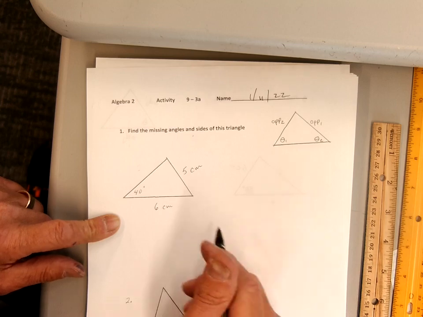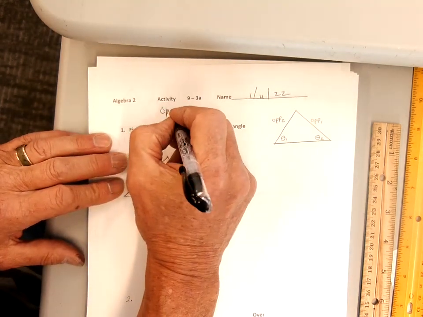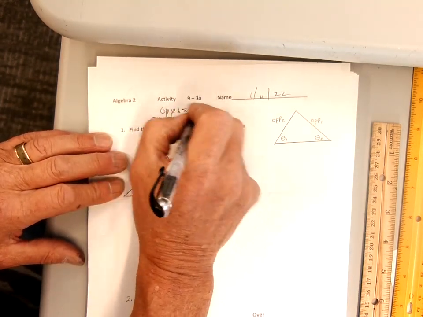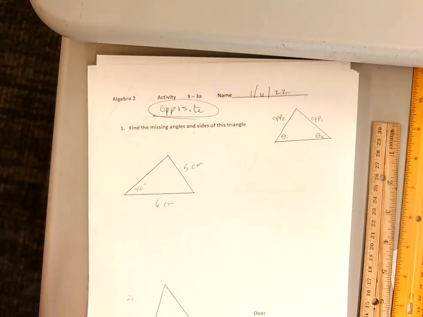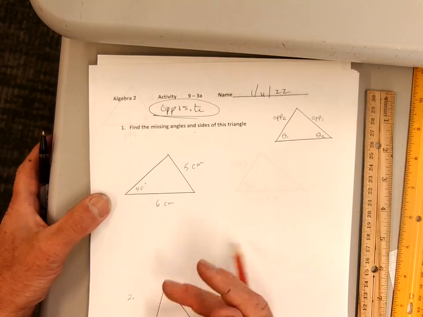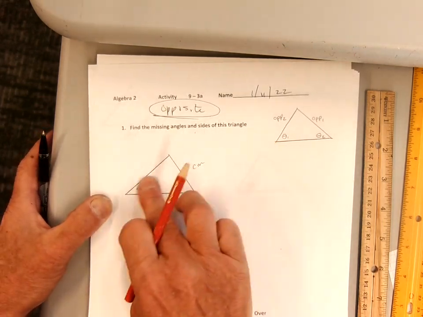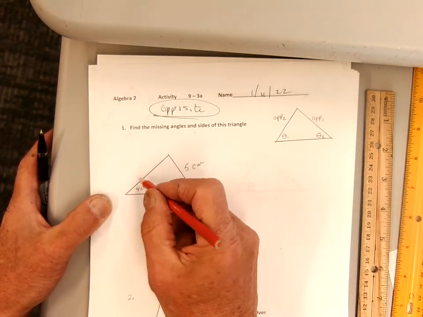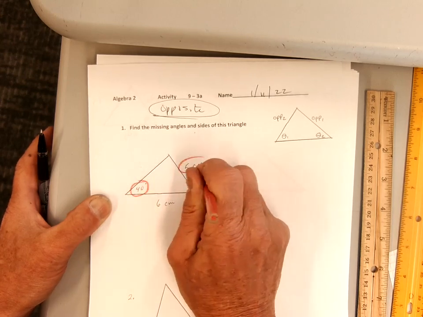Do I have a pair of opposites? Do you see a pair of opposites anywhere on number 1? Victor, are you looking? Do you see a pair of opposites? Sure. Where? See it, Emily. The 5 and the 40. See how that's opposite? You guys see that? All right.